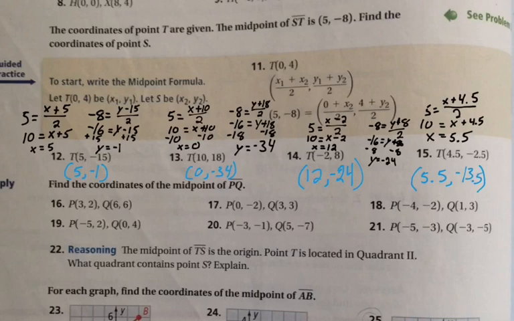Good job. 16 through 21 are a lot like the ones we did up top there. 7, 8, 9, 10. So why don't you guys do those on your own? We got 10 minutes in here.